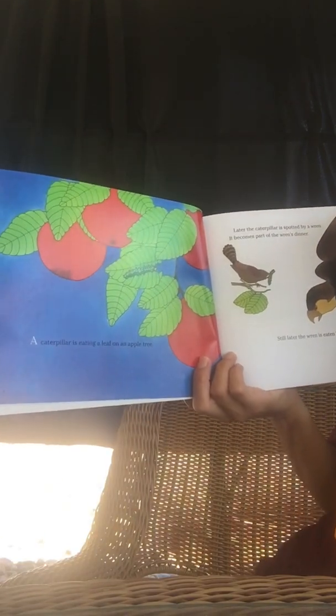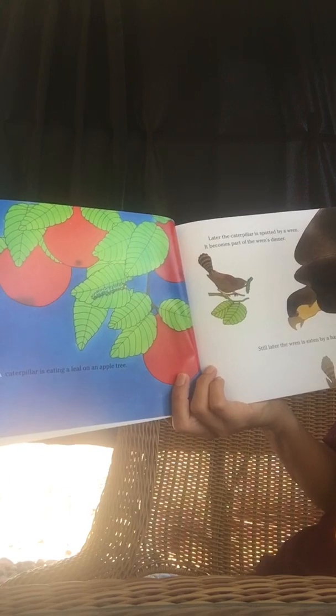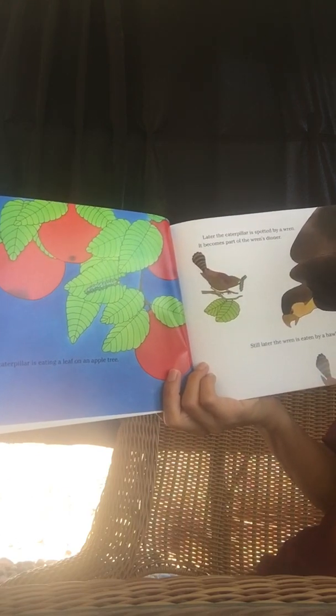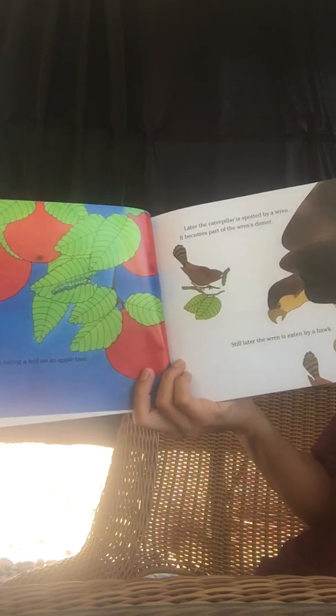A caterpillar is eating a leaf on an apple tree. Later, the caterpillar is spotted by a wren. It becomes part of the wren's dinner. Still later, the wren is eaten by a hawk.